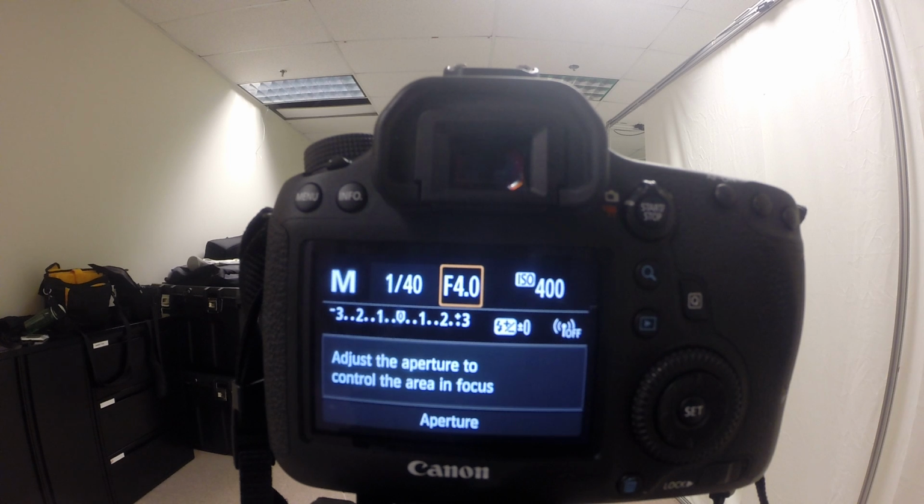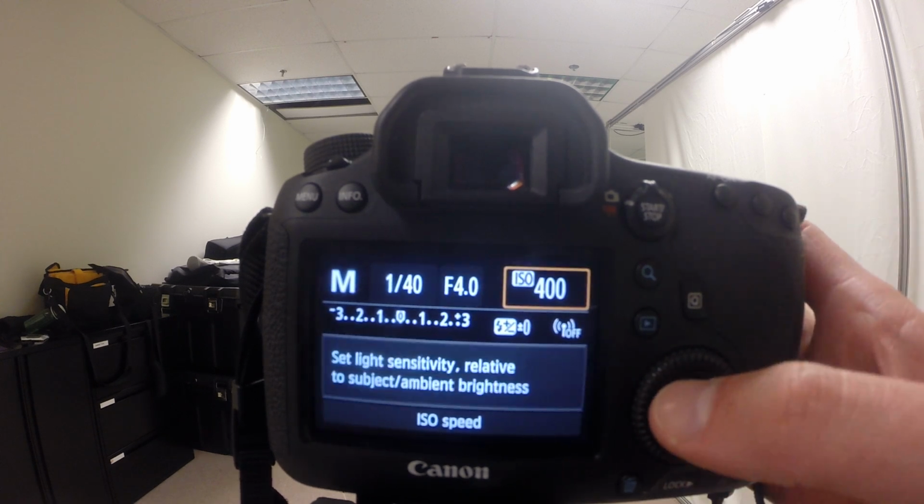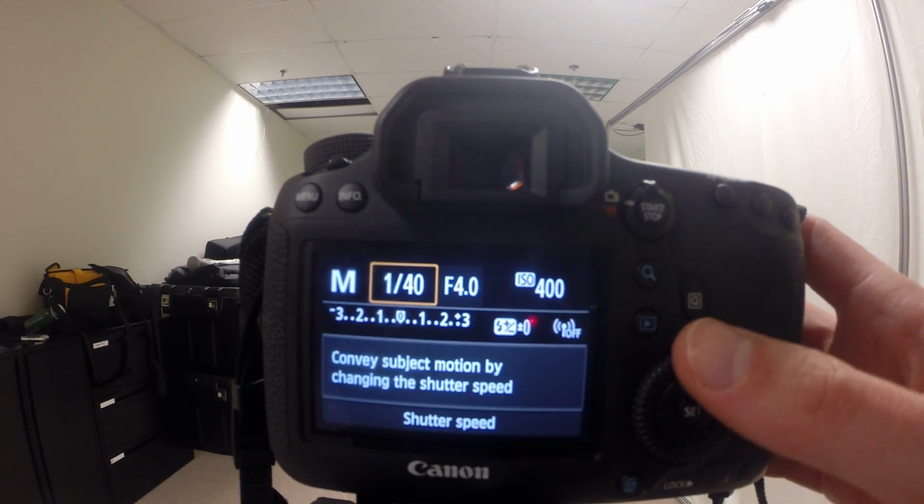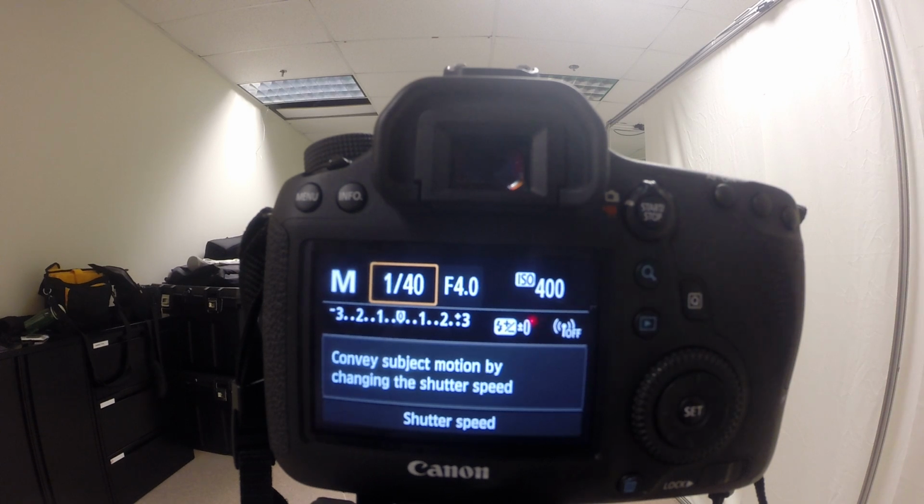I set this here, and then with my ISO of 400, because I need to double it every time, I just set my exposure time to 1/40th based on my viewfinder and what it told me. I don't know if you can see in there, but if you hold it down halfway, it should give you a green line that says what's going to happen.